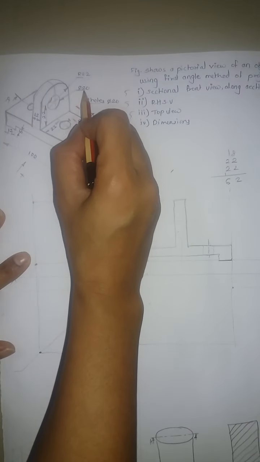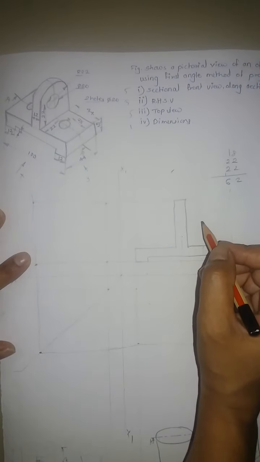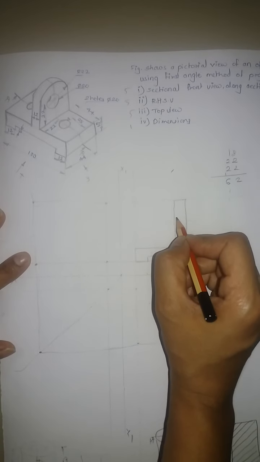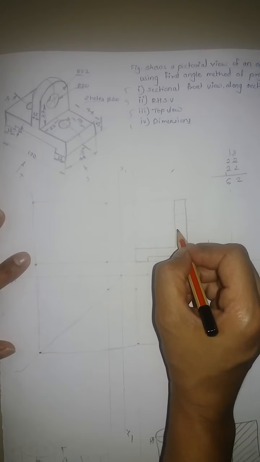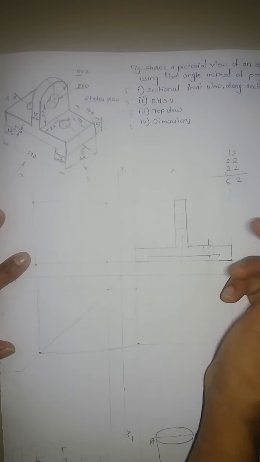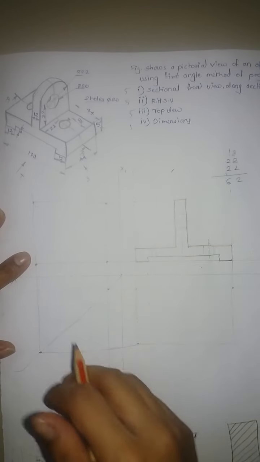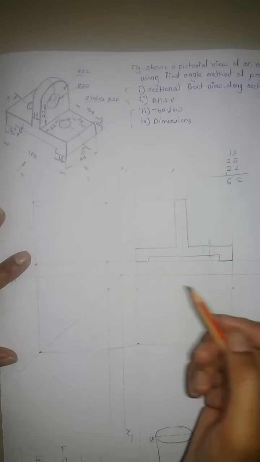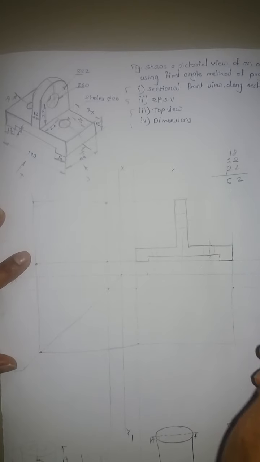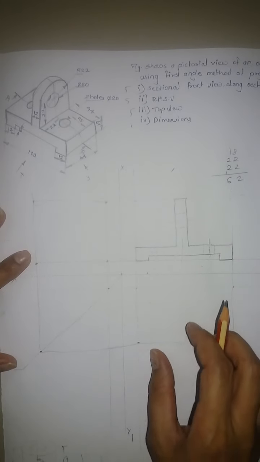Now the diameter is 520, so we'll mark 10 mm this side and 10 mm this side. So this hole and these two holes are not visible from the front side, so we show those holes with hidden lines. Okay, now we'll complete its top view.